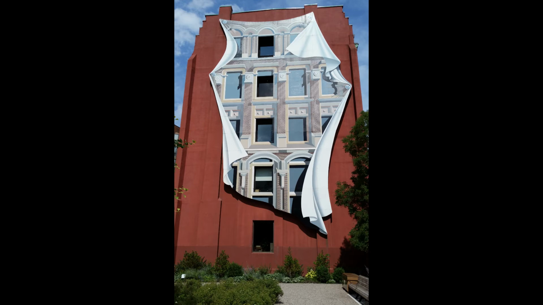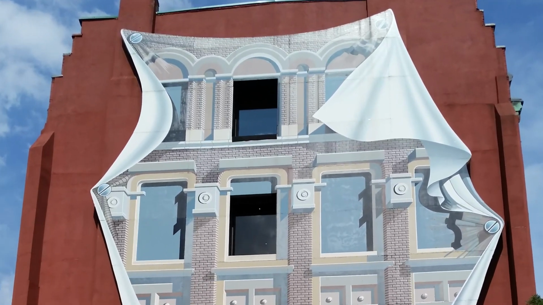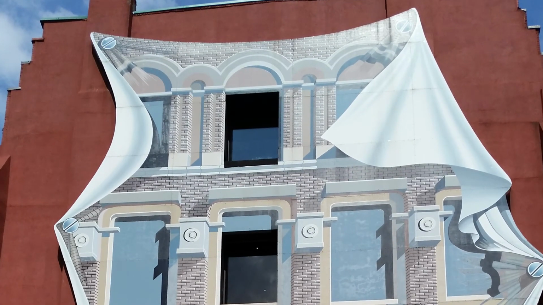So it looks like there's masonry, and this is a beautiful building. It's an illusion. Trompe-l'oeil. Trompe-l'oeil. Got it? And that's what this building's doing.